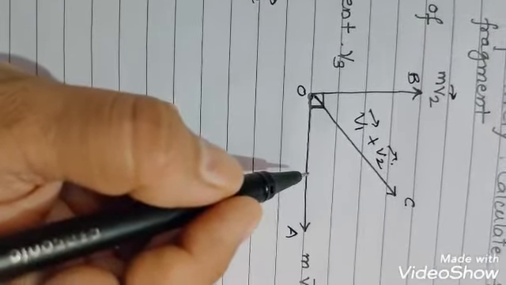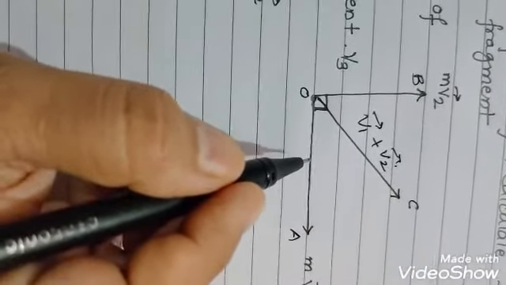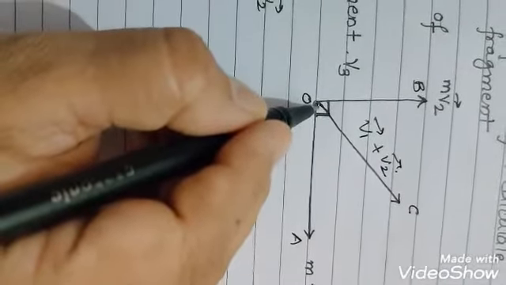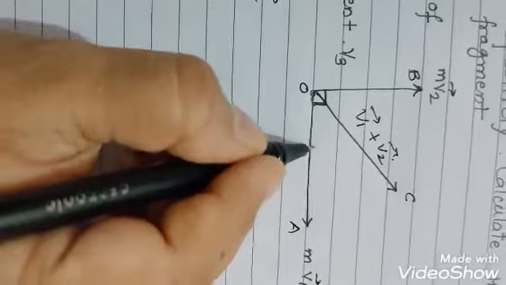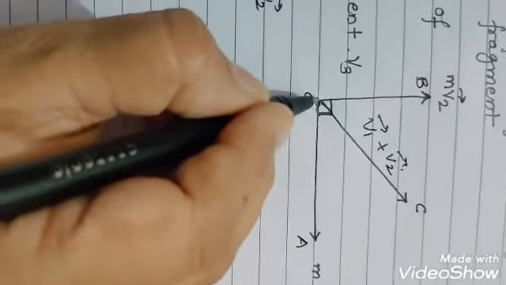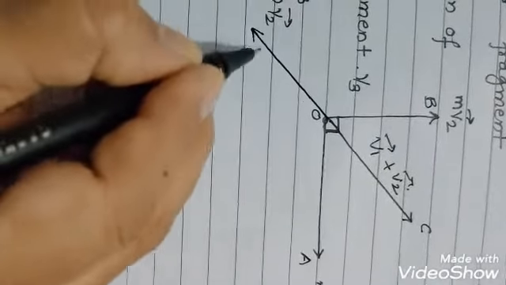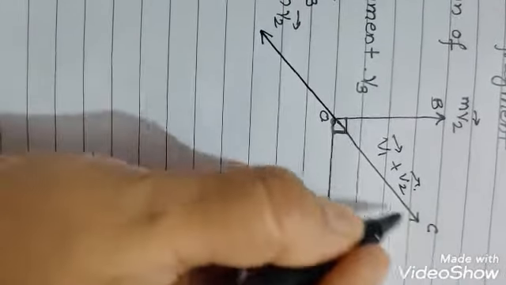The third fragment will be in the opposite direction, so it can be located with the same magnitude as OC, but opposite in direction.